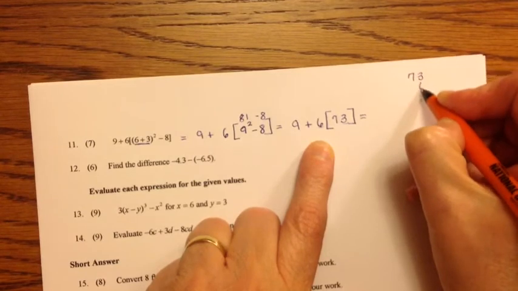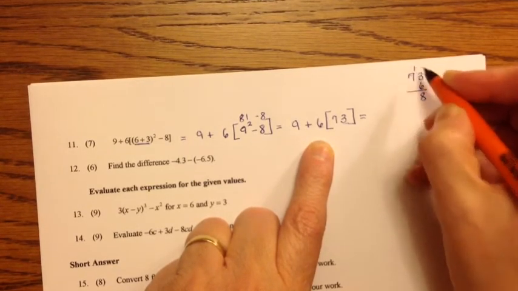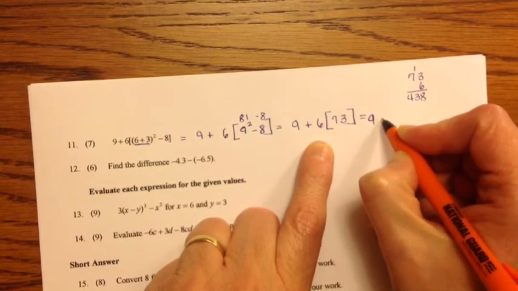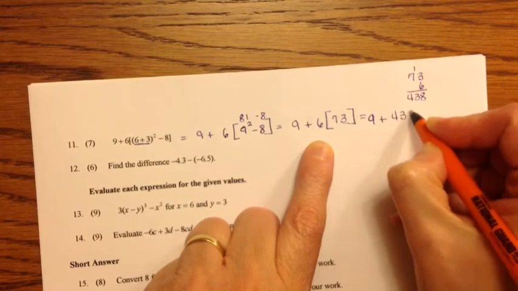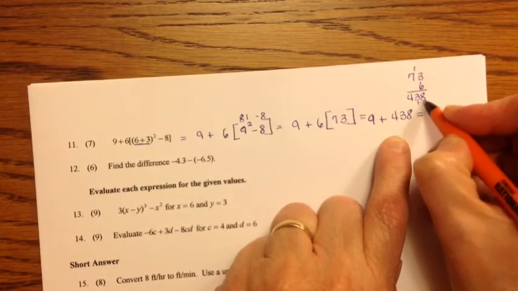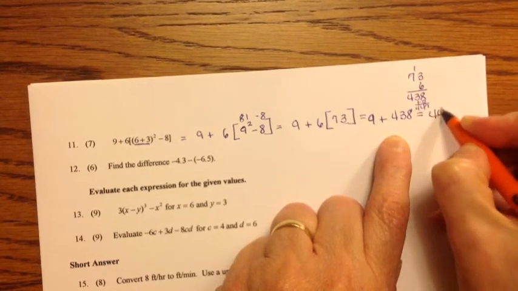times 6. 6 times 3 is 18. 7 times 6 is 42, plus 1 is 43. So we got 9 plus 438. And then when you add 9 to 438, you'll get 7 carry 1, and you'll get 447.